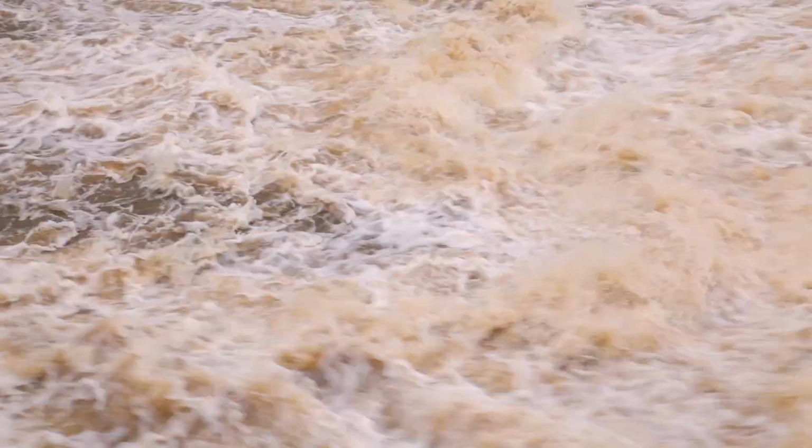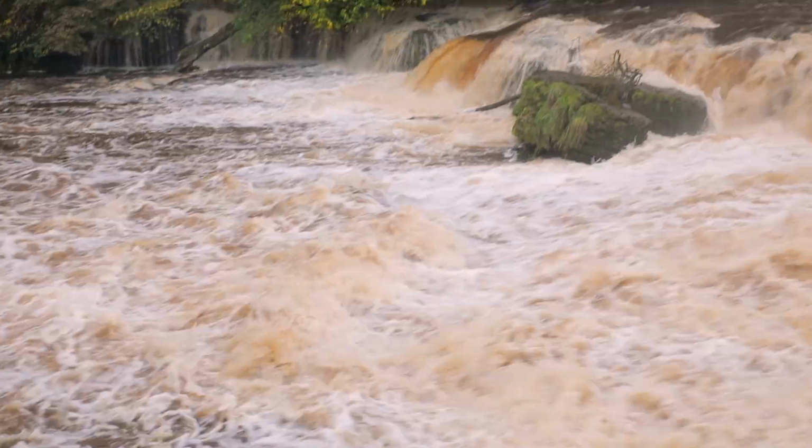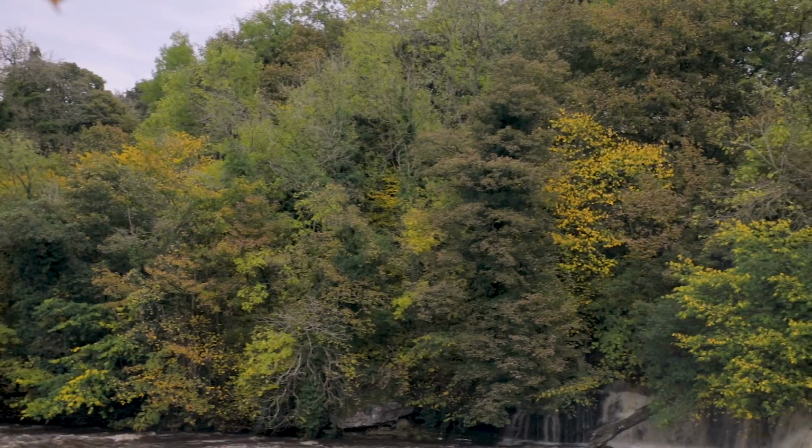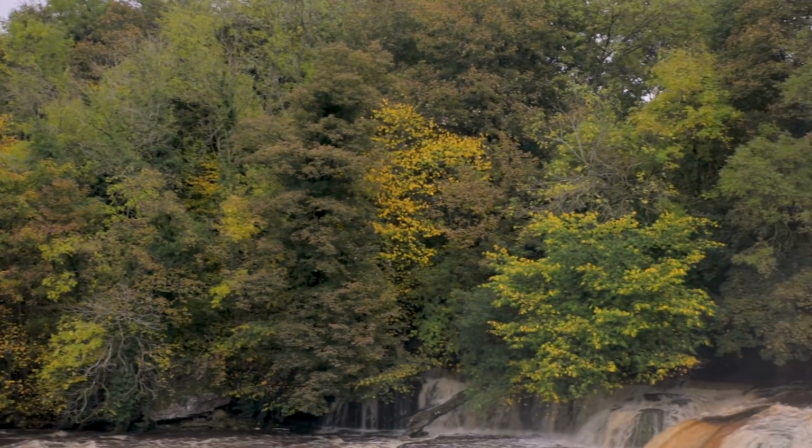I am also bracketing because the sky above is quite bright, as is actually the water at the bottom of the falls where it's all white. So very simple shot, but it's going to be a nice start to the day. I've got some of those autumnal colours on the trees as well, so it's going to work really nicely, and I'm happy with how that's looking right at the start of the day.